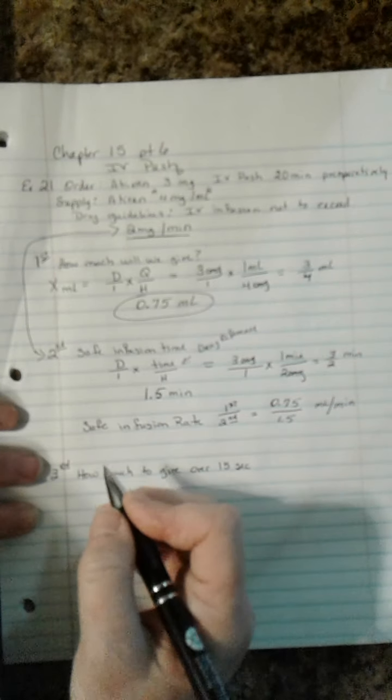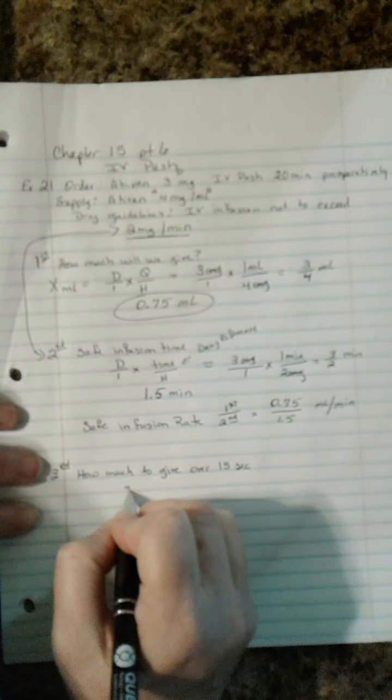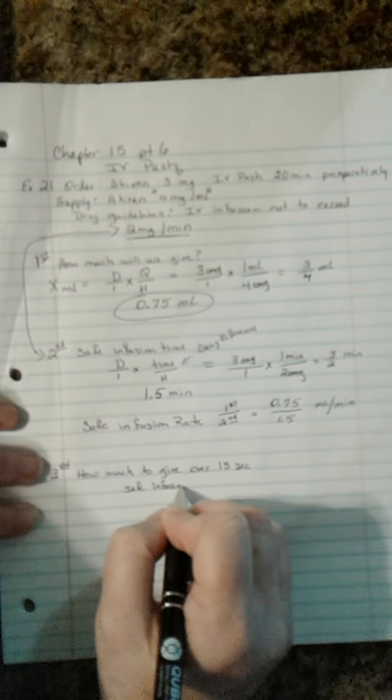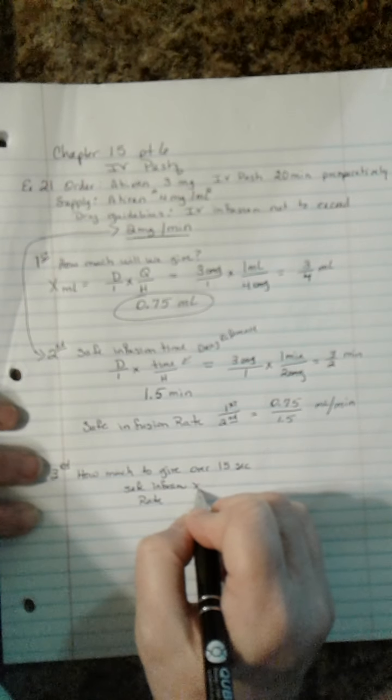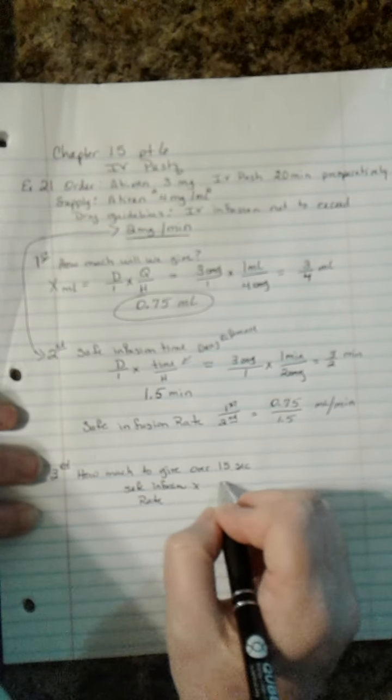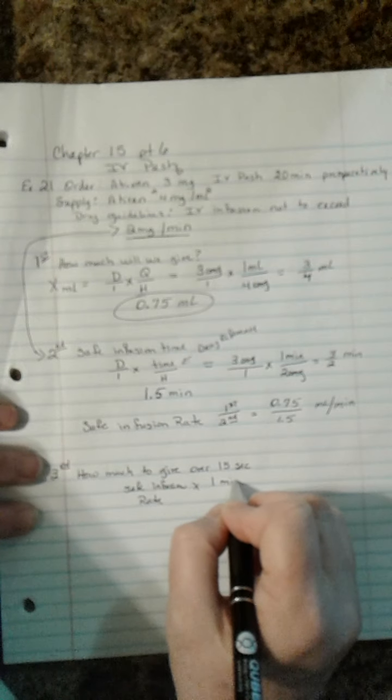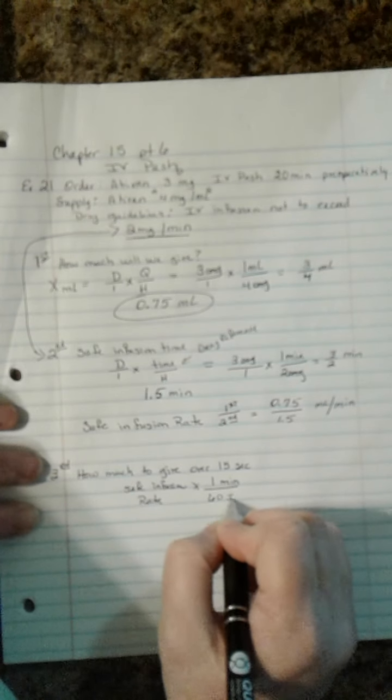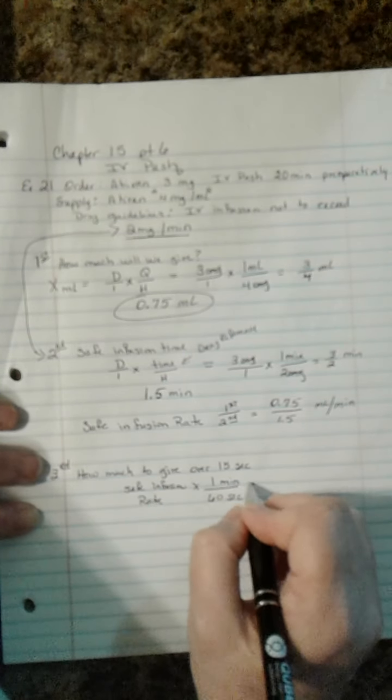So we're going to take our safe infusion rate, what we just found in number 2, times 1 minute over 60 seconds, because I want it to be every 15 seconds, and then times my 15 seconds.